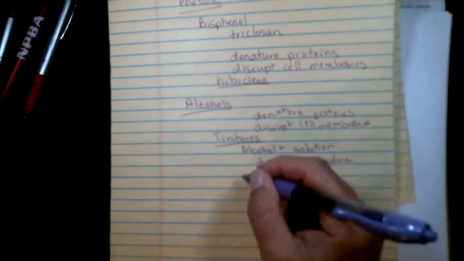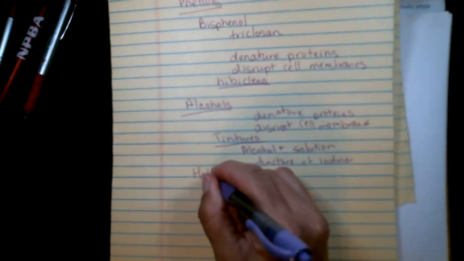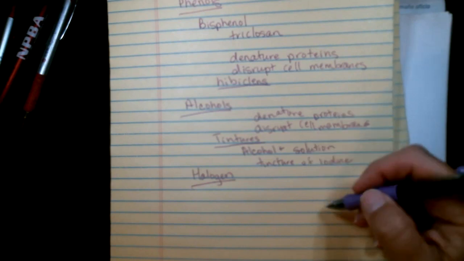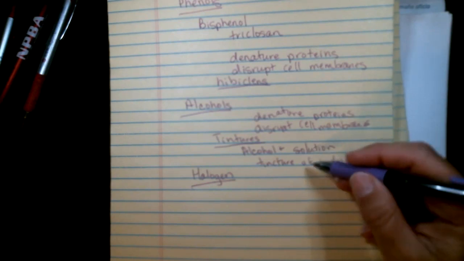Next one we need to look at is halogens. Now when you look at halogens, remember your chart of elements. If you looked on the far right-hand column going down, there's the list of halogens, about 3 or 4 over from that far side.